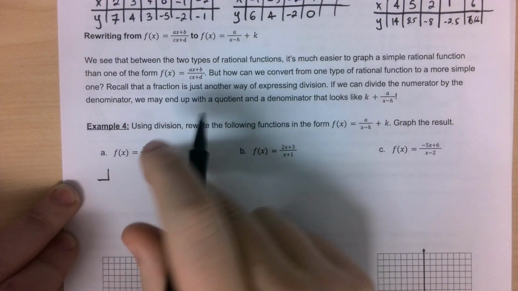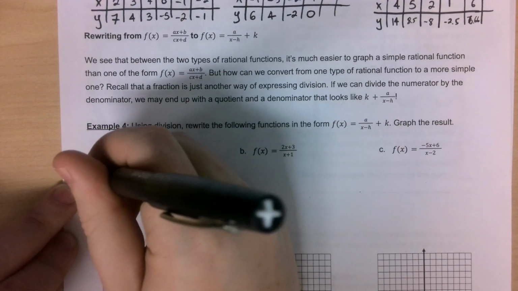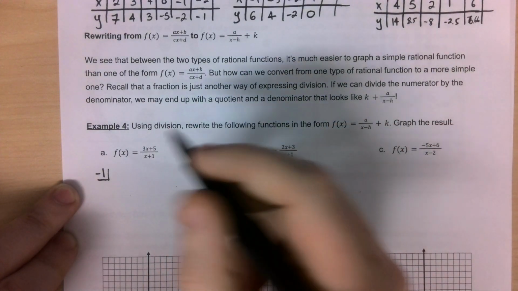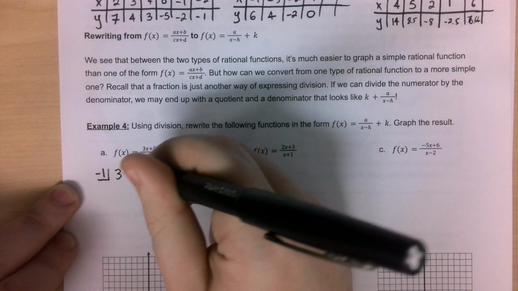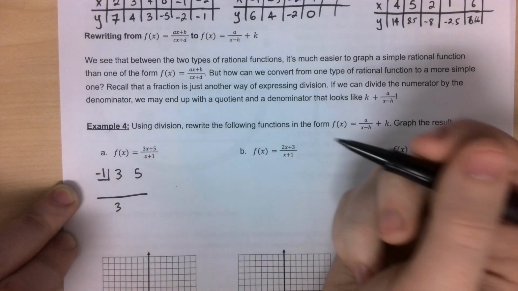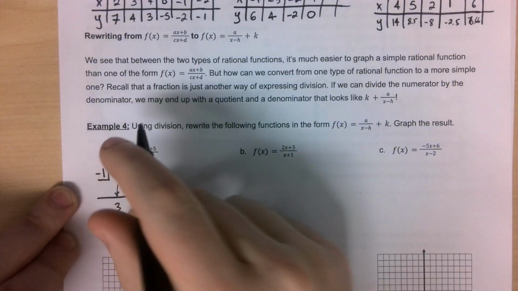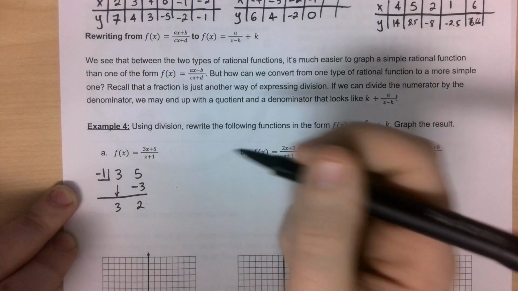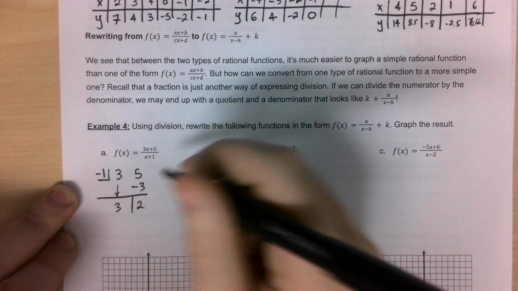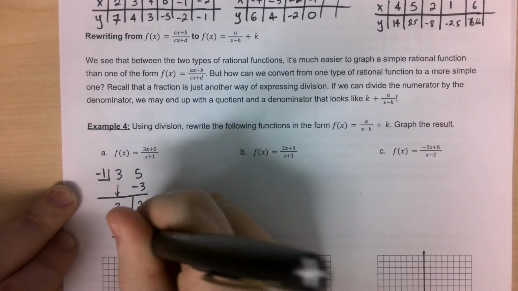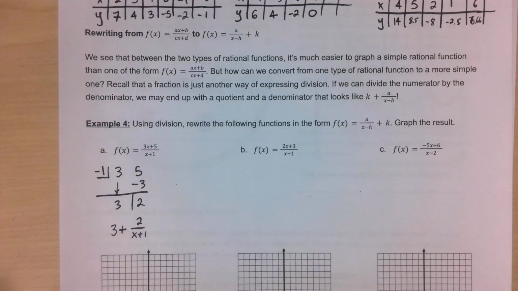In synthetic division, the number we put up here is going to be whatever that h value is, -1. And here our coefficients are 3 and 5. So let's do it. We bring down the 3, multiply by -1 to get -3. 5 minus 3 is 2. So what we end up with is 3 with a remainder of 2 over x plus 1, right?